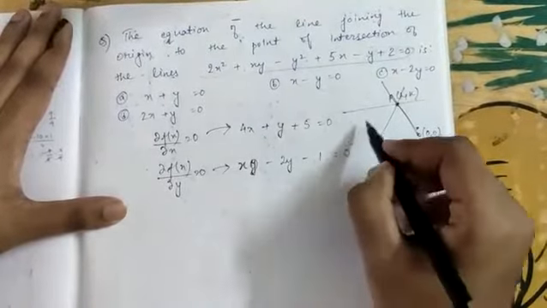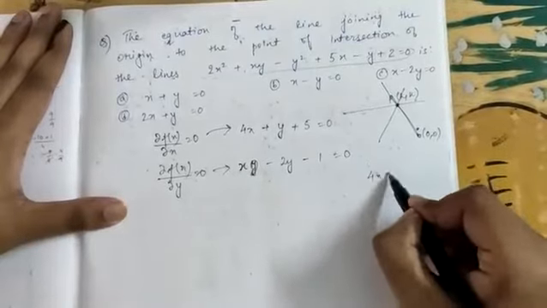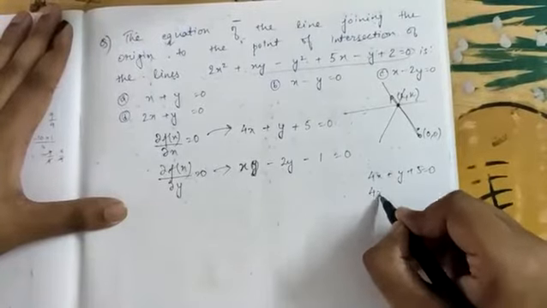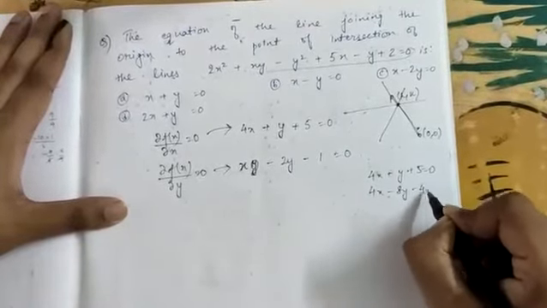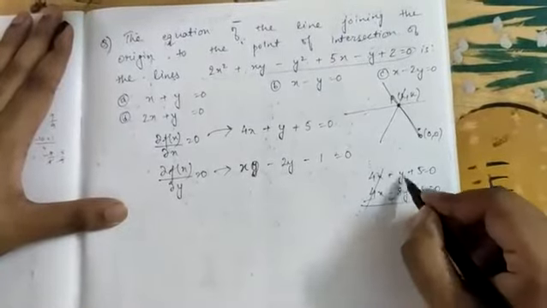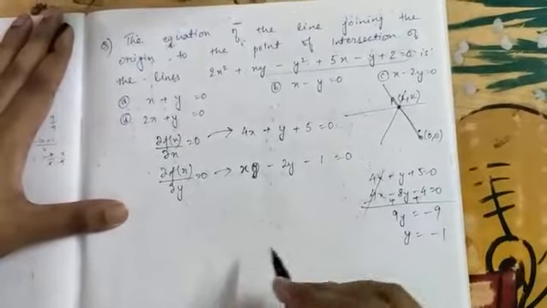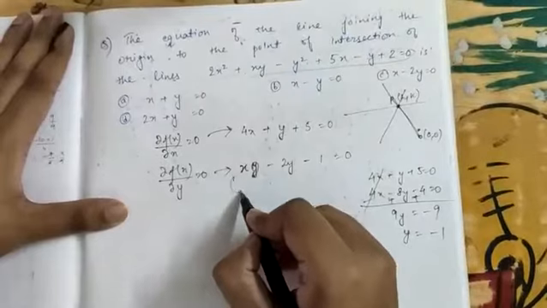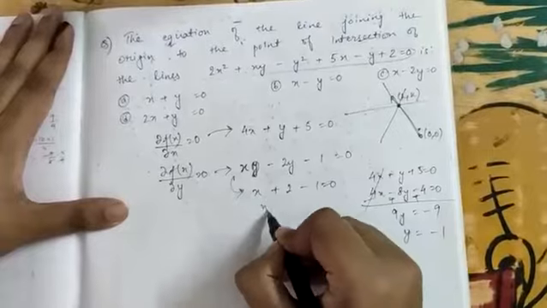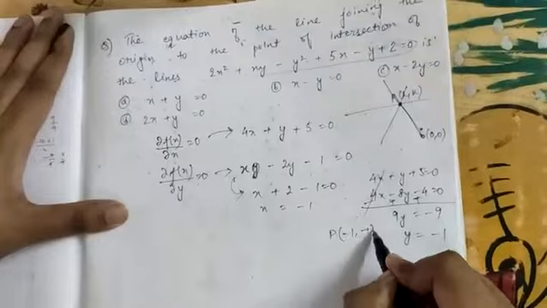From solving these two equations, the first is 4x plus y plus 5 equal to 0, and multiplying the second equation with 4, I will get 4x minus 8y minus 4 equal to 0. By subtracting, I can find that 9y is equal to minus 9. So y is equal to minus 1. If I put y equal to minus 1 here, it will be plus 2 minus 1 equal to 0, and x will be minus 1. So my point P is coming as (minus 1, minus 1).